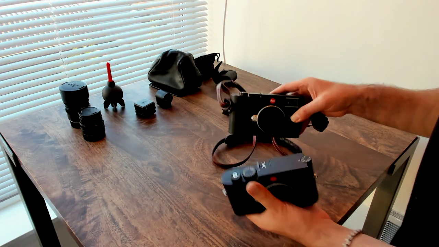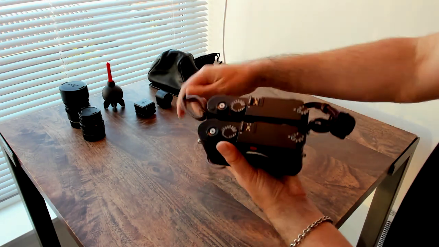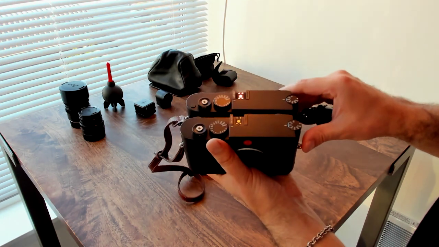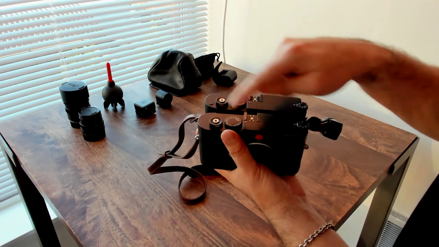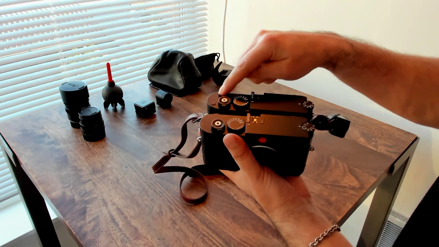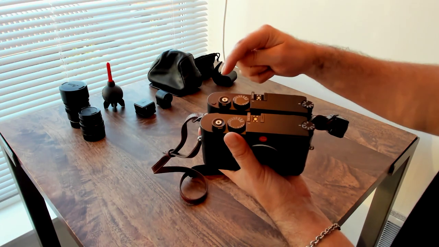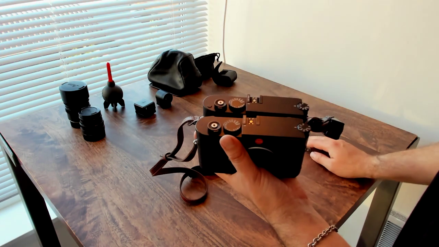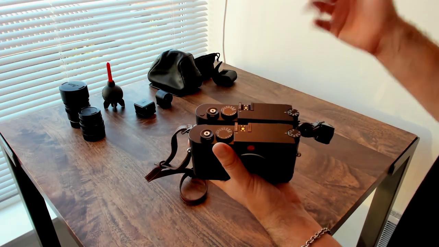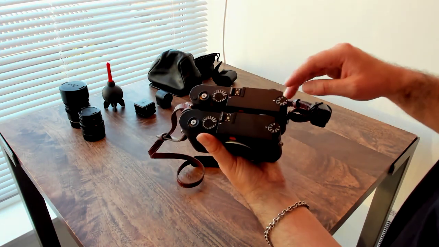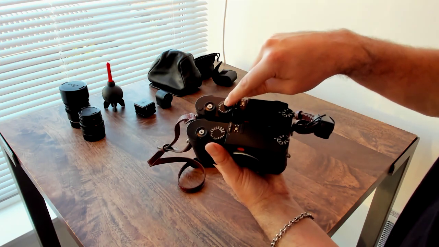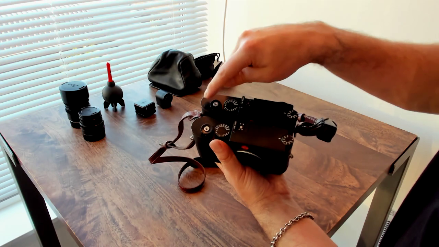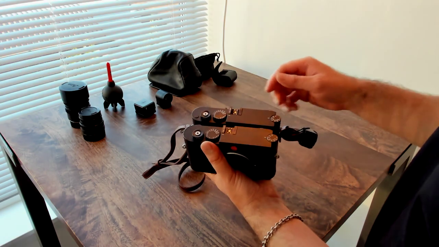Now similarly on the top, they are identical, except that the M11 this time has a button here. So maybe that over on the M11, this is a customizable button that you can assign different actions to, and so maybe that's the trade-off that happened there. I'm not totally sure. But yeah, you've got your ISO, your hot shoe, your aperture and shutter speed priority, your shutter on-off button, and then the M11 has this extra button there.